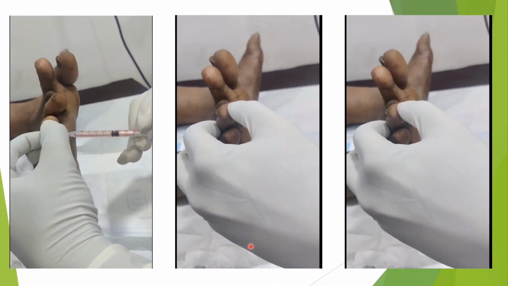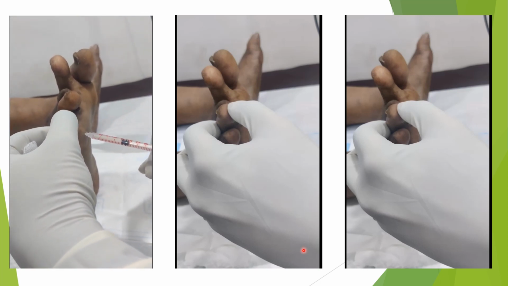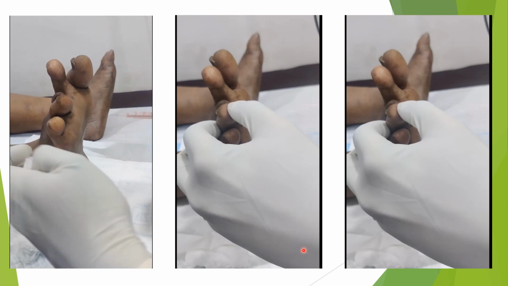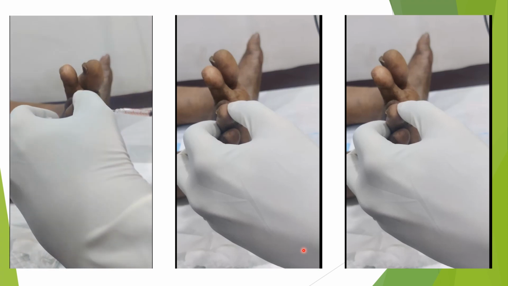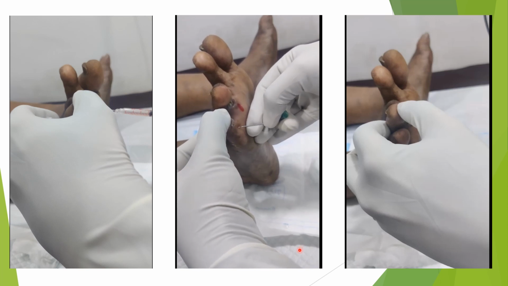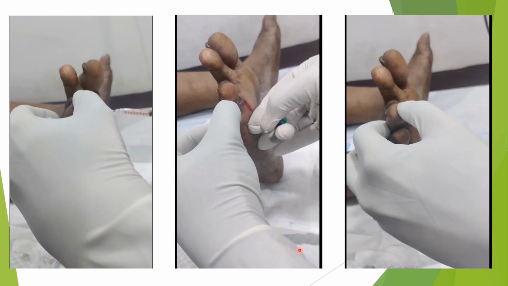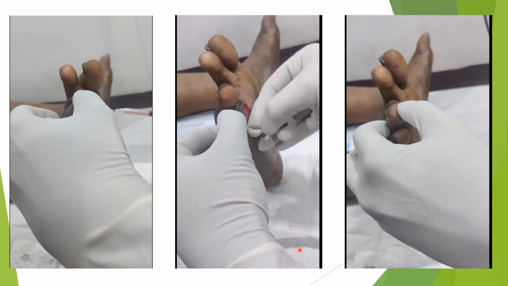So as you see in this picture, this is the anesthesia. Normally, most of these patients have severe neuropathy, so they don't feel the needle prick, but we still give a little bit of lignocaine using a 31 gauge needle. And as you see, the fourth toe long flexor tenotomy has already been done, and for the fifth toe we are entering a little more proximal than the usual approach.